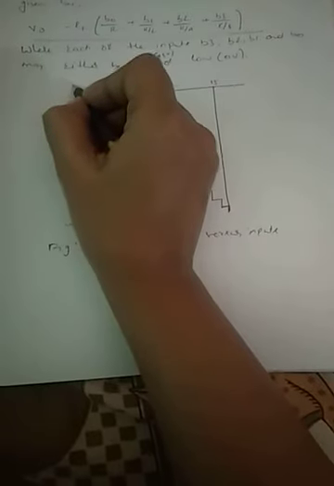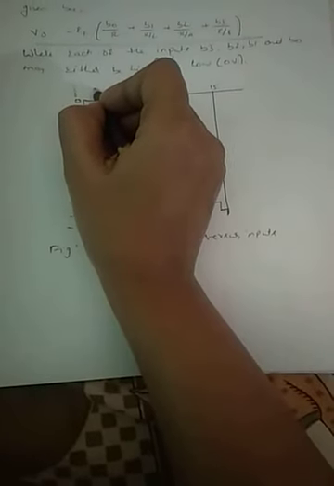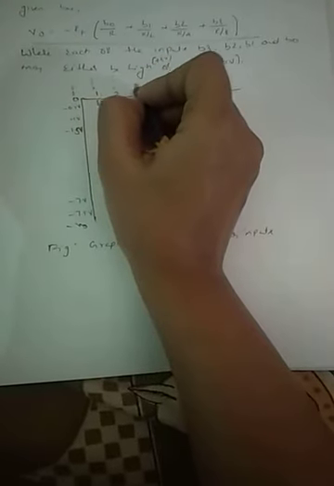So this is the graph of output versus input. Input is the 16 combinations, 0, 1, 2, that is 0000, 0001, 0010, 0011, 0100, so up to 1111.